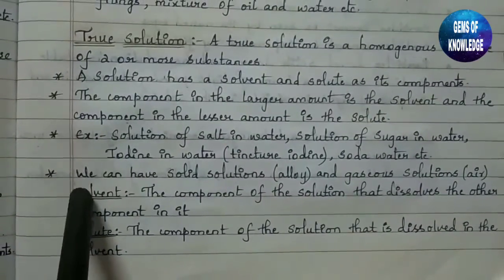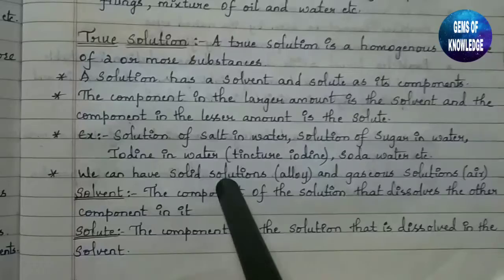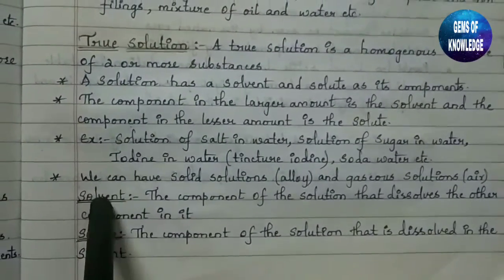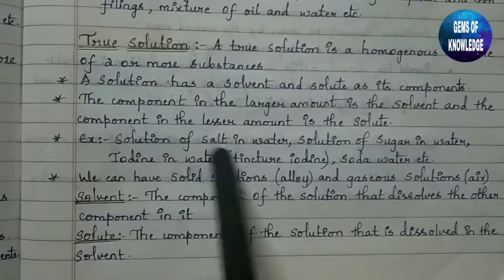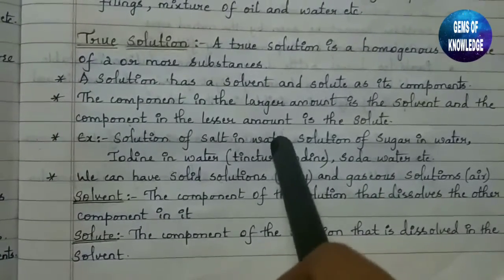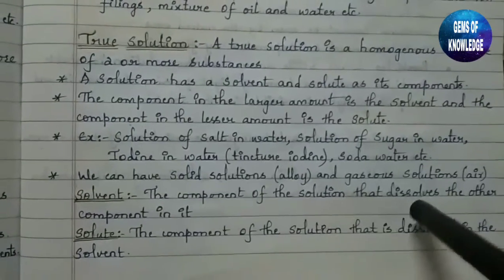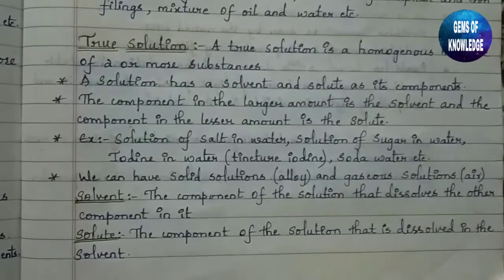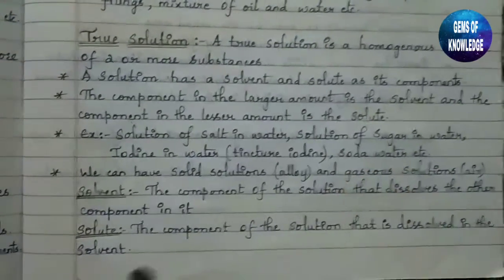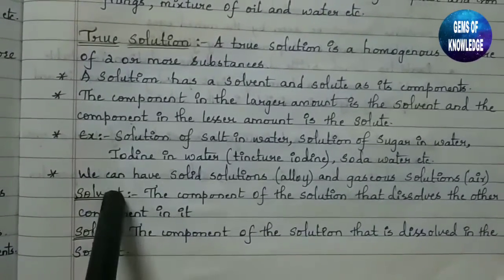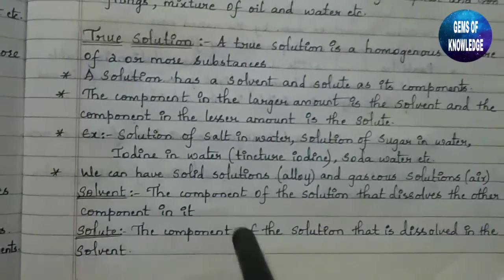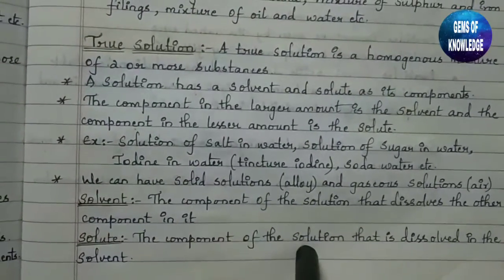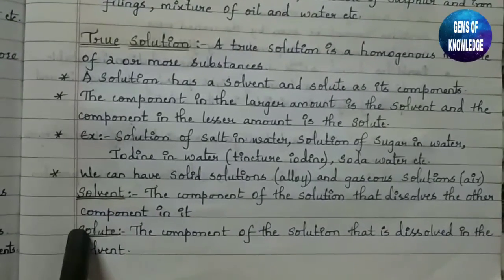Here the definition of the solvent and solute is given. The component of solution which can dissolve the other component in it is the solvent. Water is the solvent here because it dissolves the other component into it. If we put sugar, salt, whatever we put into that water, it will be dissolved into that water. So it is called the solvent. And the solute is the component of solution that is to be dissolved into the solvent.